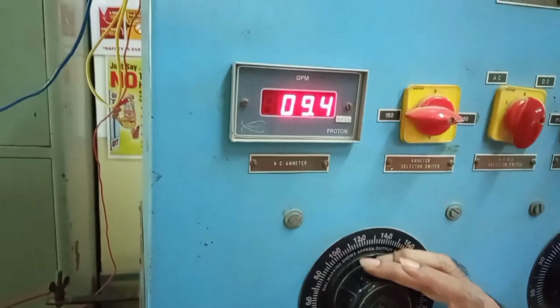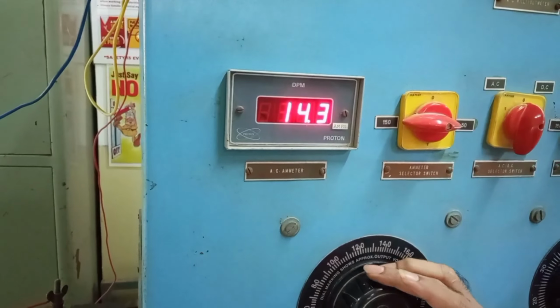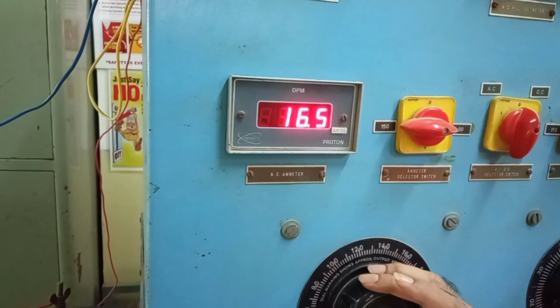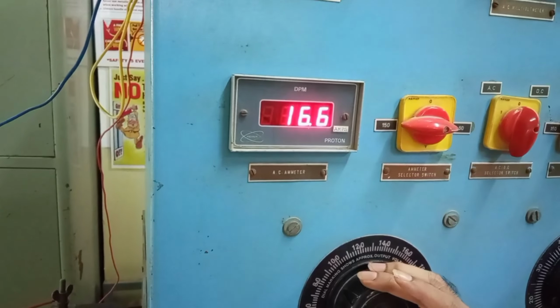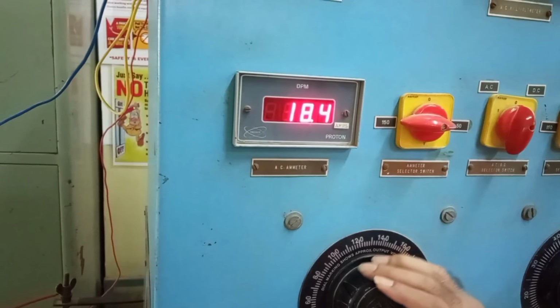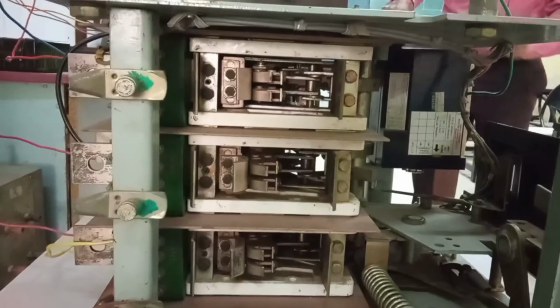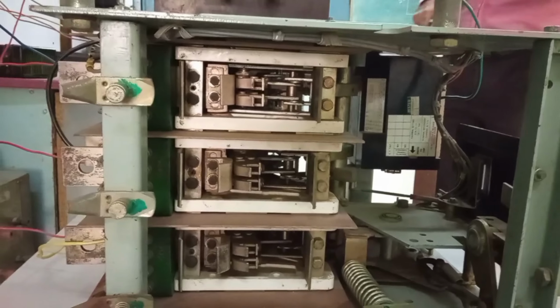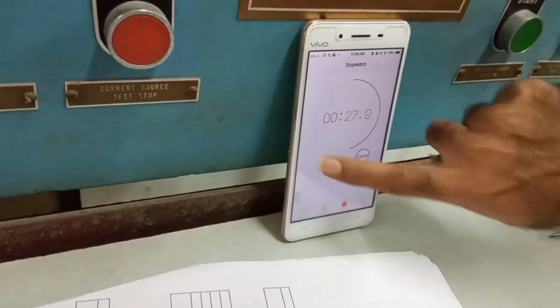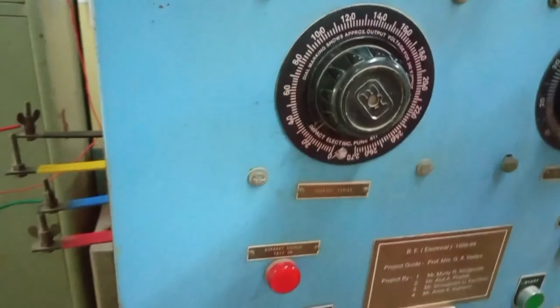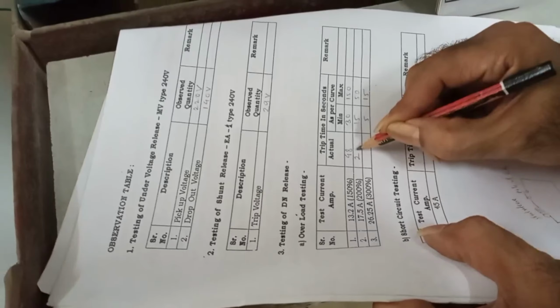I have to adjust this current to 17.5 ampere. So I am adjusting it to 17.5. So see, it is 17.5, right? 17.5. The breaker is in a closed position. Timer is started. It is 18 seconds. The breaker will trip after some time. See, yes, the breaker is tripped. And here you can see I have stopped the timer. I will write over here for the second reading. Second reading I got here timing 28 seconds.